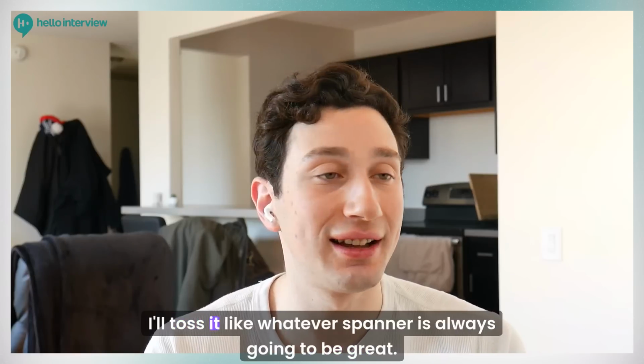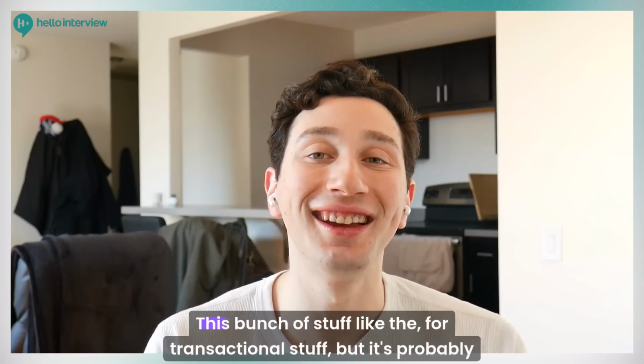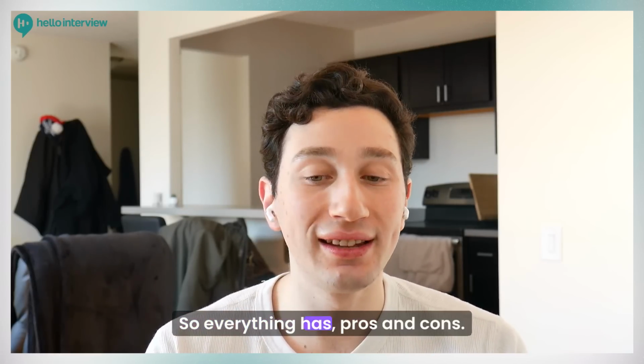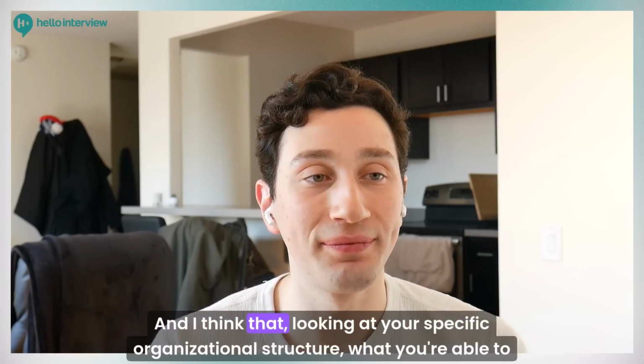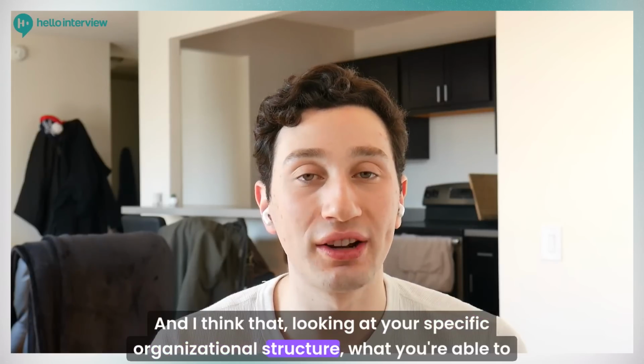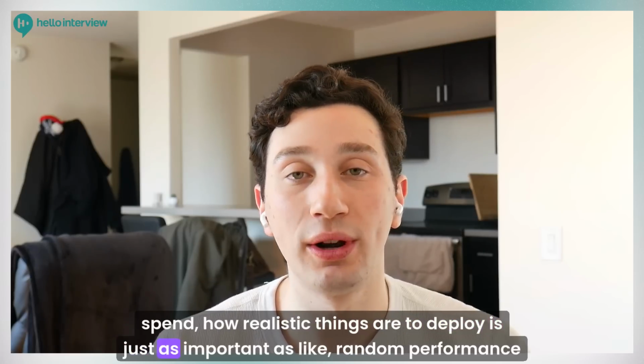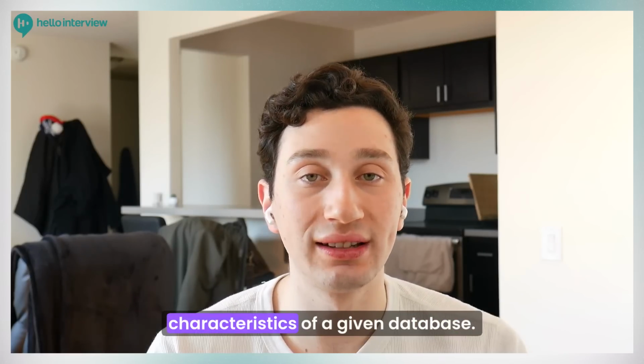And I'll toss in, like, Spanner is always going to be great. There's a bunch of stuff like that for transactional stuff, but it's probably expensive. So everything has pros and cons. And I think that looking at your specific organizational structure, what you're able to spend, how realistic things are to deploy is just as important as random performance characteristics of a given database.